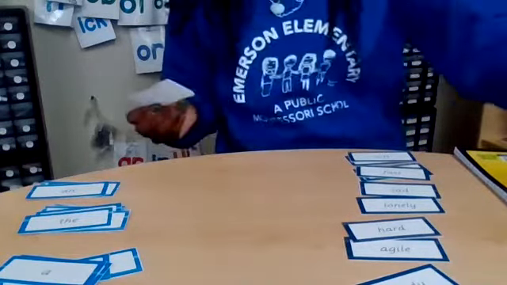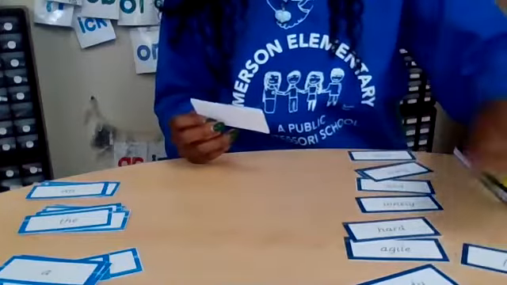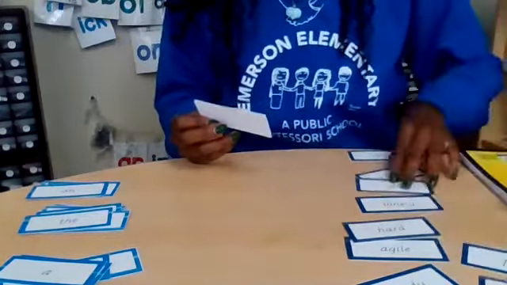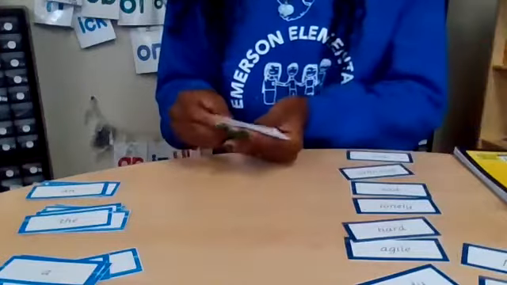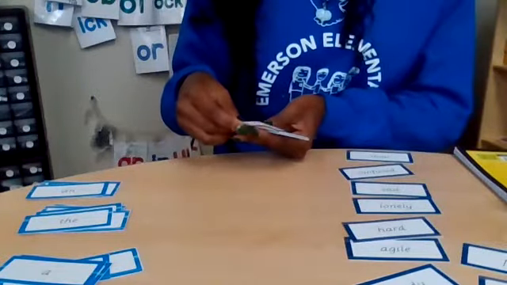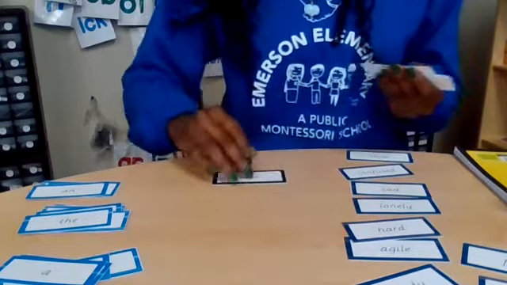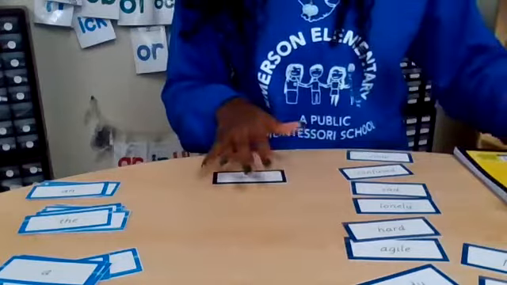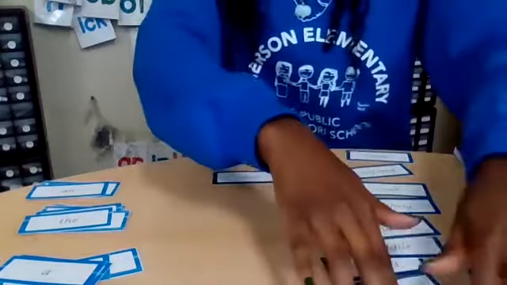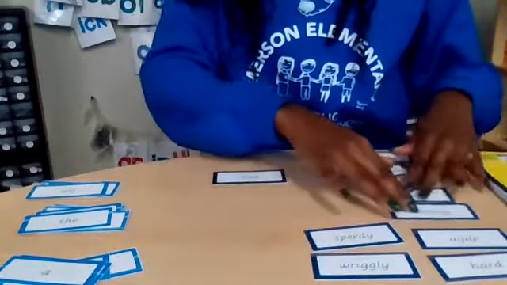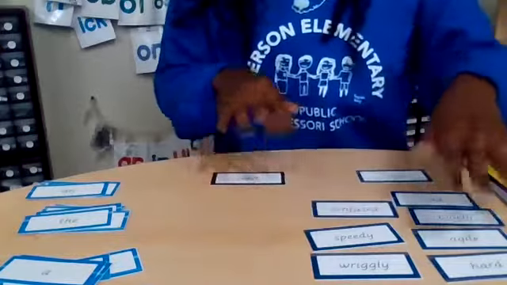So I'm going to go ahead and read my nouns. I have a lot of adjectives to choose from. So we have desk. Okay. Now, if I look at my adjectives, I'm going to see which one makes sense. So what adjective can describe a desk?